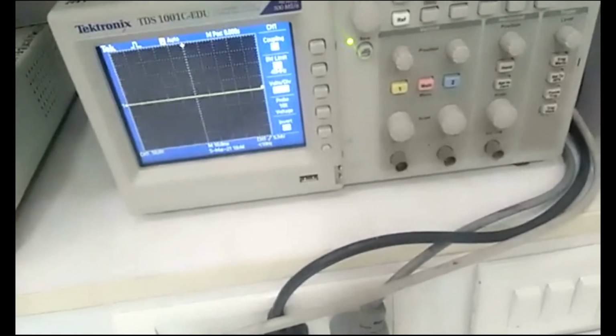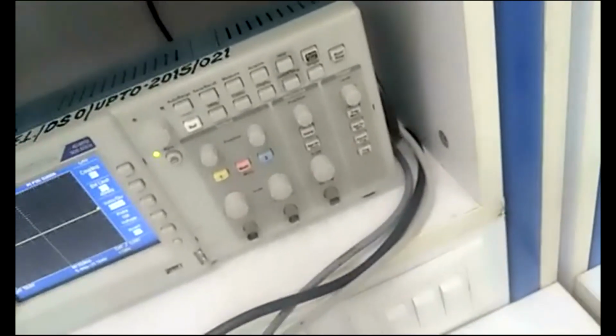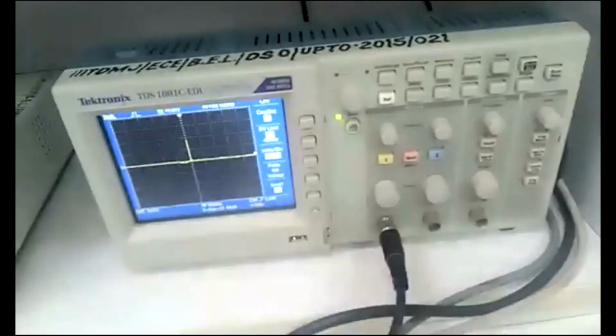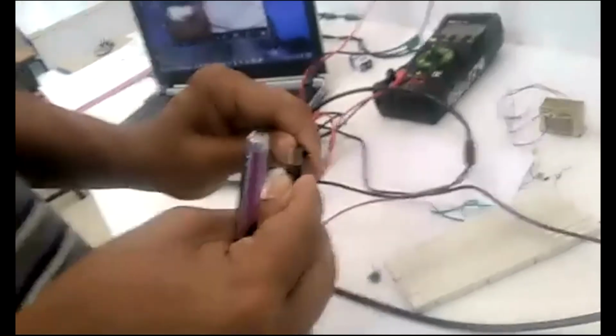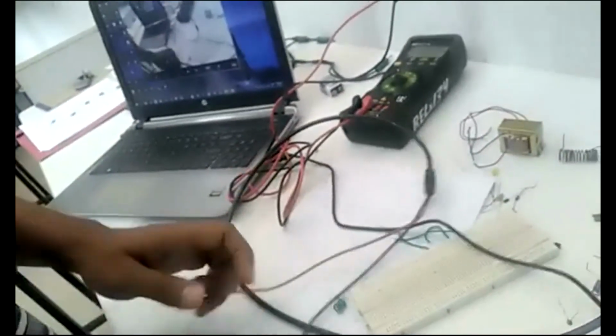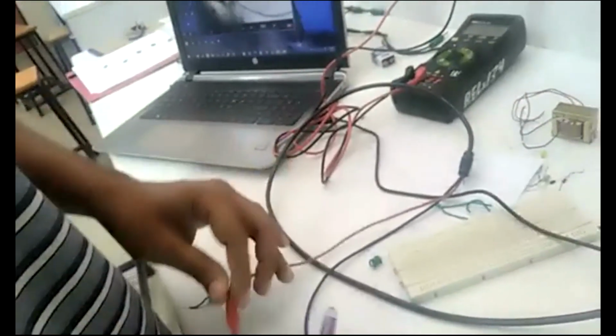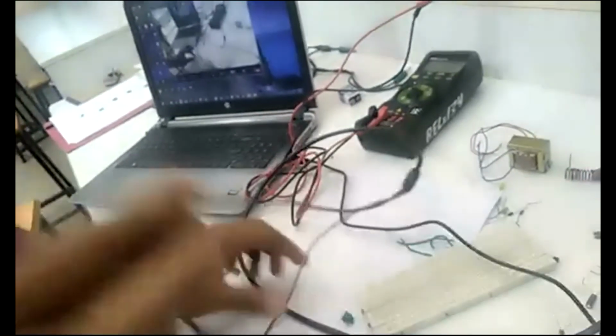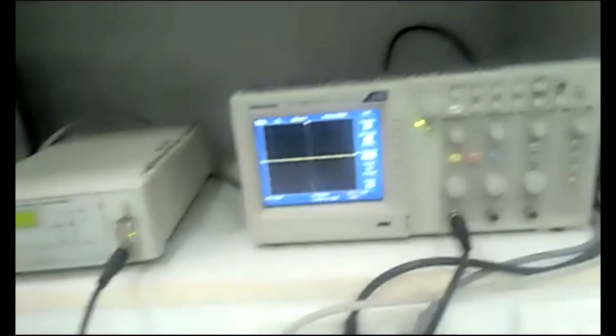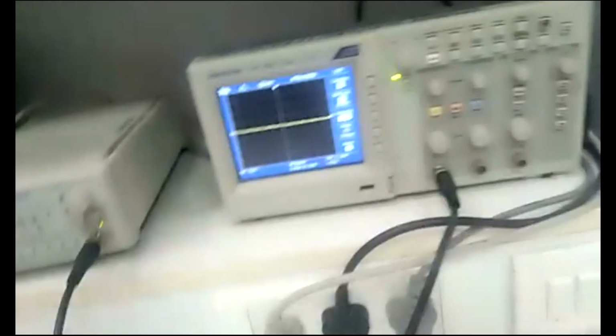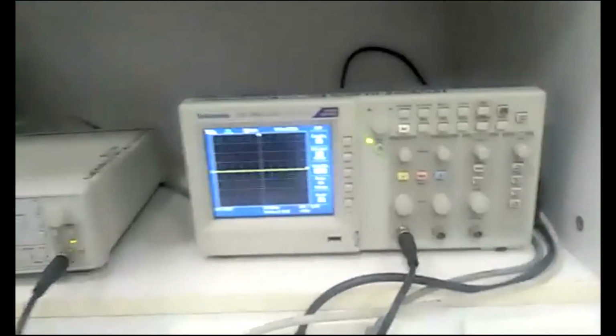Then with the oscilloscope, you can observe the oscillation of this wave directly from the generator. The oscilloscope is another useful device, which we are going to use in order to show the waveform and also measure the wave.